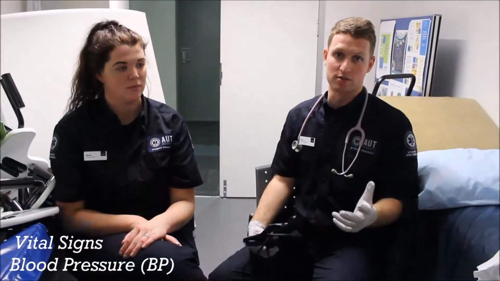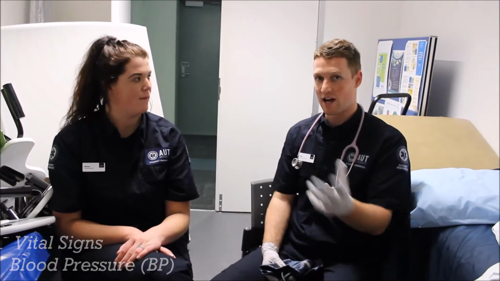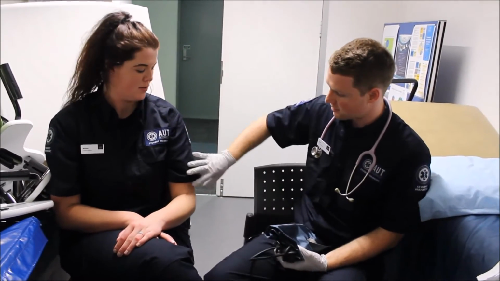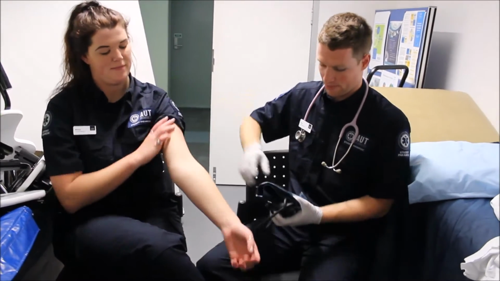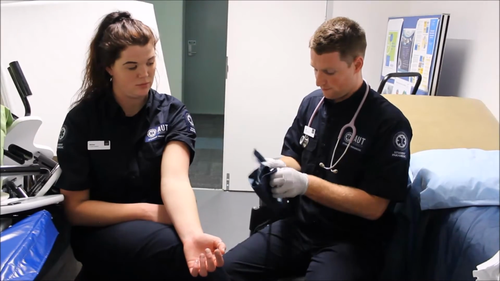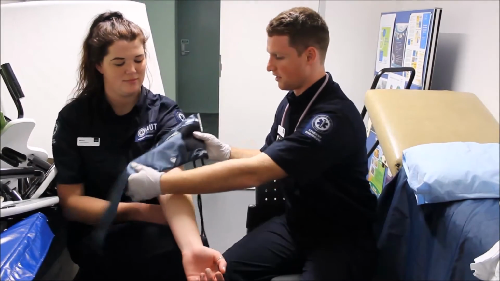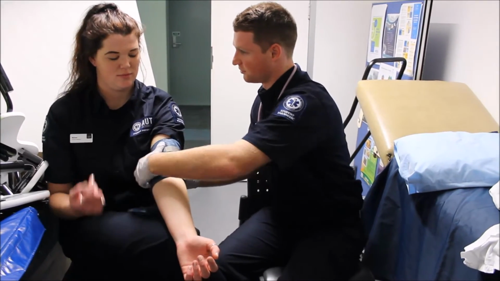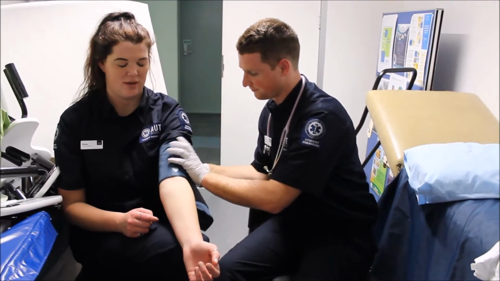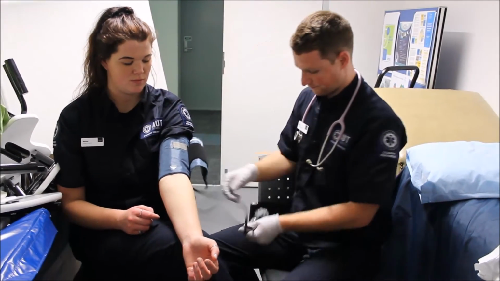So next up on the vitals is Mel's blood pressure. How I'm going to do that is first I'm just going to remove a bit of clothing, asking for some consent. So can I just pull up your arm like that? Yep. Here we go. Just go over top there. Have you had a blood pressure cuff on before? Yes. Okay, so you know the feeling? Yes. Okay, that's good.